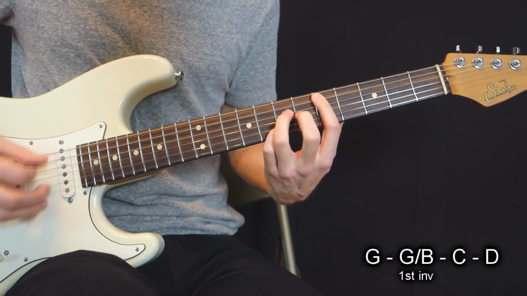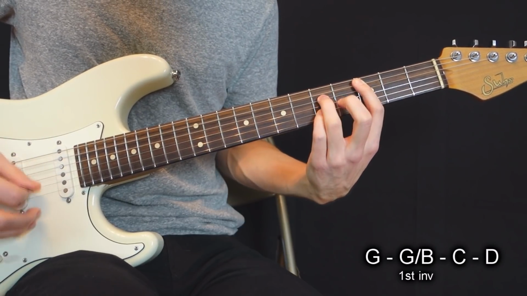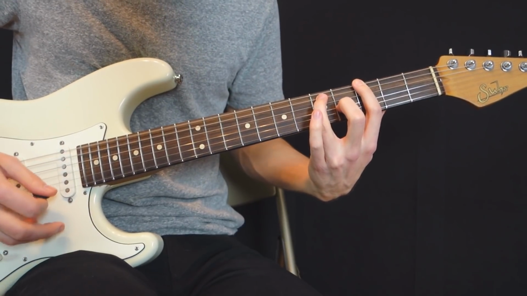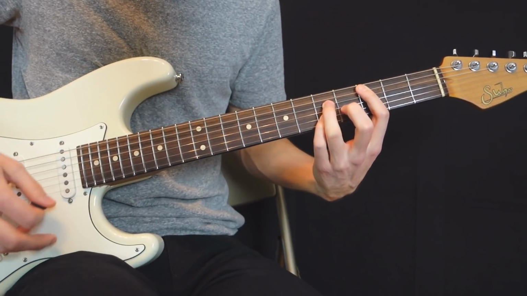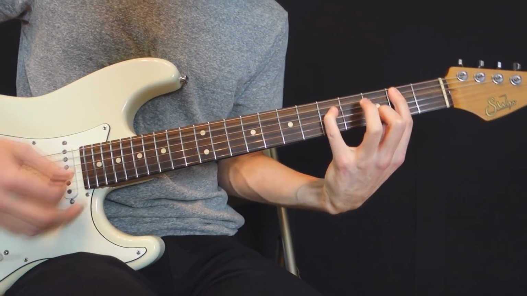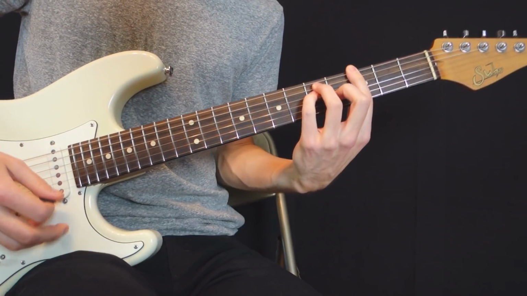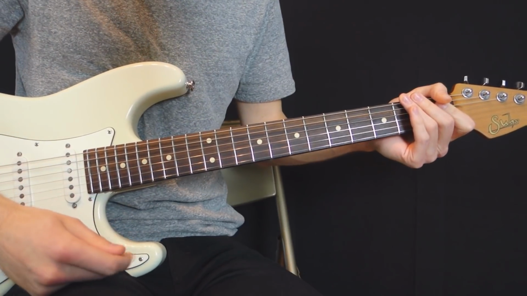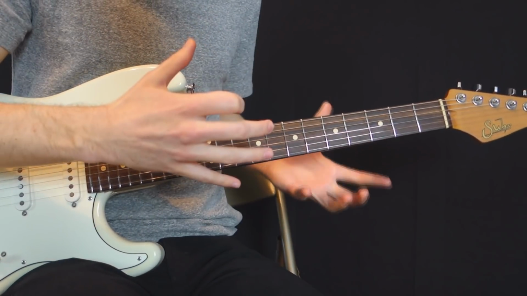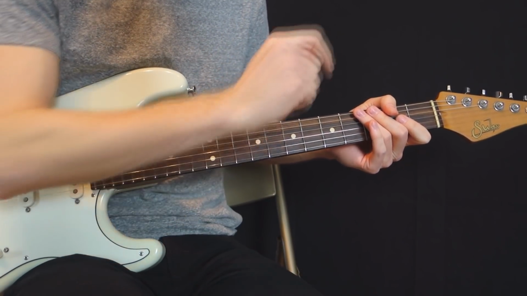If I speed up my harmonic rhythm, instead of having, you now have, which is to my ears way more interesting because it adds more movement to the chord progression. So this is one way to use first inversion of chords.